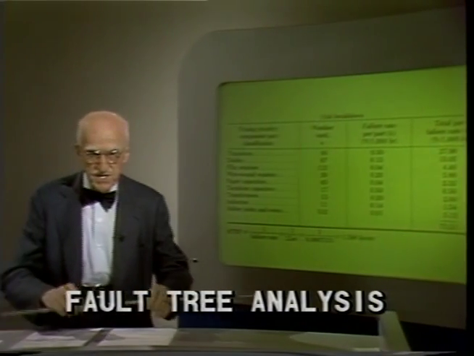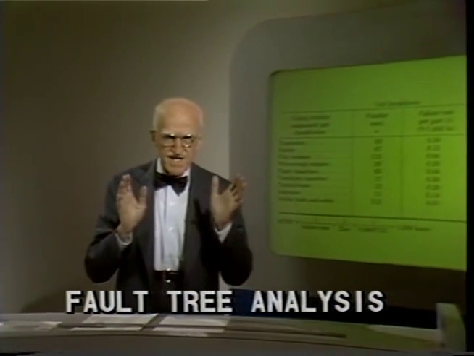Fault tree analysis is a systematic analysis of product design to discover weaknesses such as safety hazards. The first step is a review of past experience to discover inherent hazards. For example, the domestic gas-fired hot water heater.